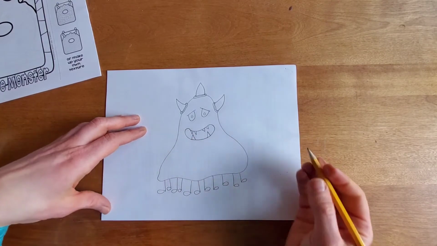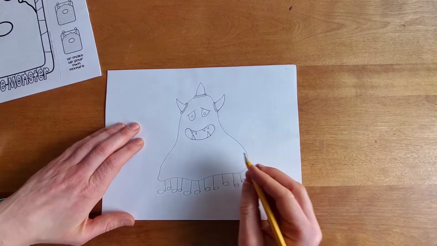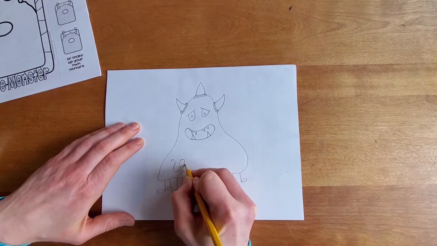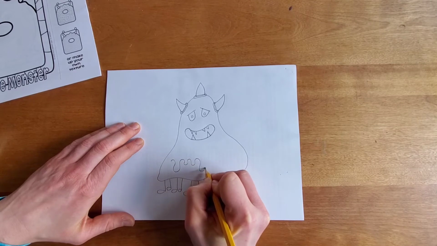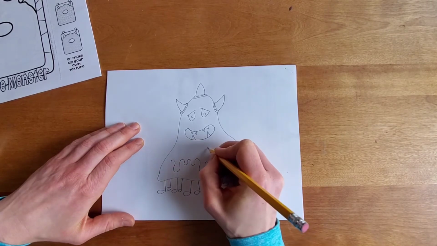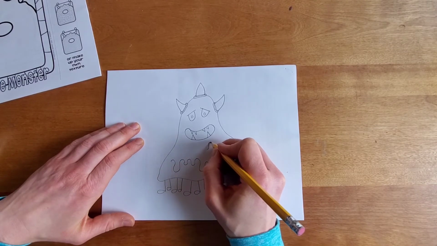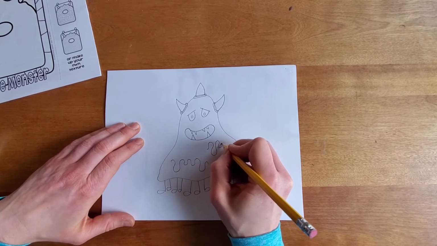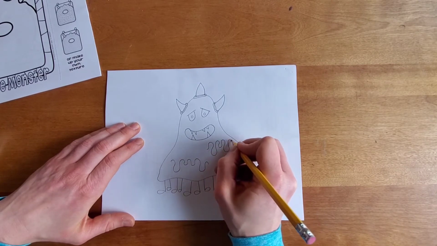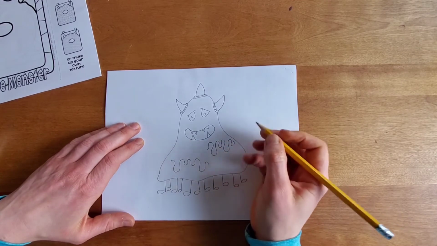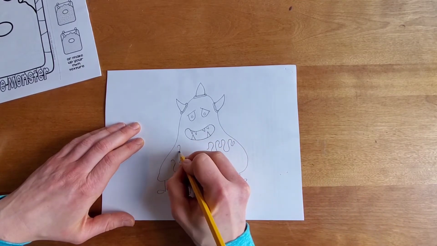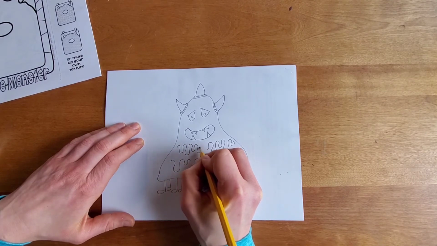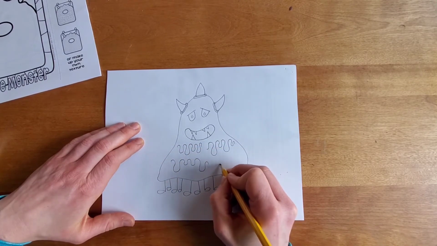And now for the texture. So maybe this monster is ooey gooey drippy. And I can make some ooey gooey drippy texture. Look at that wavy line. So it's a curved line up, curve down, curve up, curve down, curve up, curve down. Just go like that. Sometimes you have to slow down to do some of your more elaborate, complicated textures.